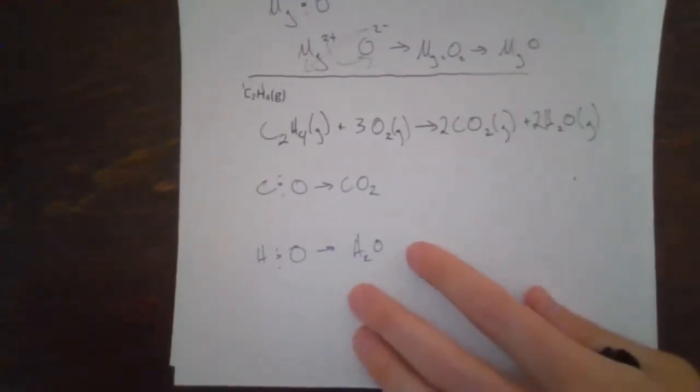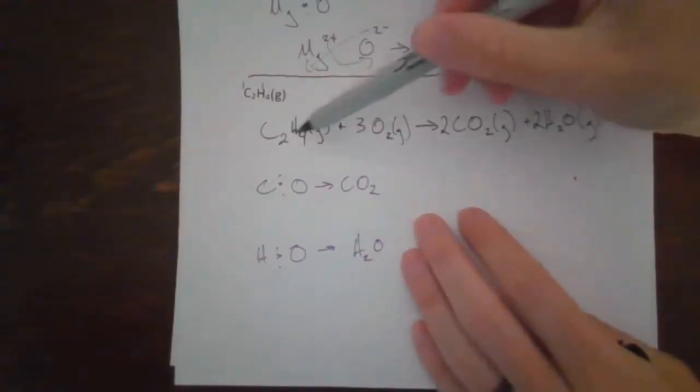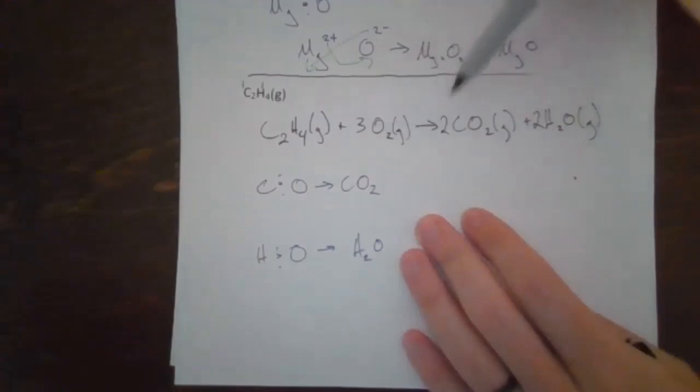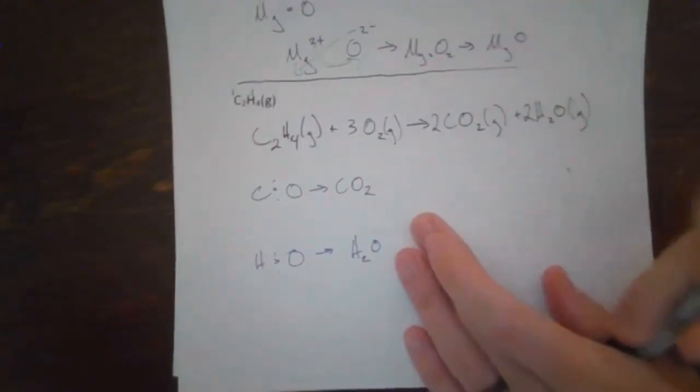So for the combustion of ethylene, sorry, C2H4, it's going to be 1 C2H4 molecule reacts with 3 O2 molecules to give me 2 carbon dioxide molecules and 2 water molecules.